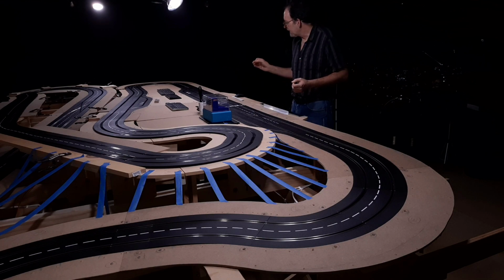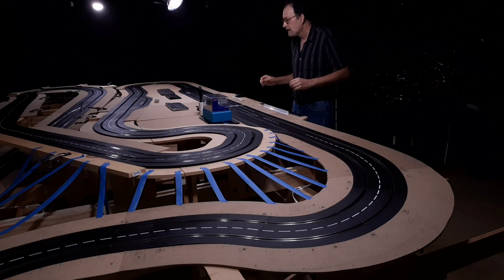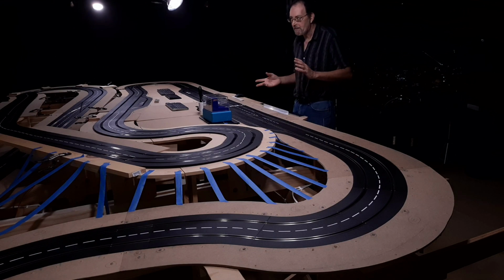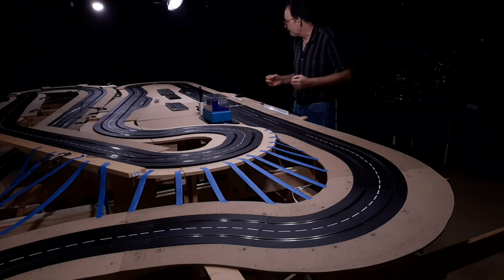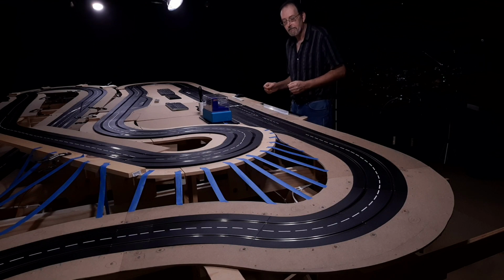If we actually take a look at the radii that we have on our curve sections and we apply them into the real world, we might be surprised at what we actually find. An example would be the inside radius of an R1, which would probably be pretty close in real world. If you can imagine making a left-hand turn from one side street to another, that's probably pretty close to an R1 radius that we have here on our track.